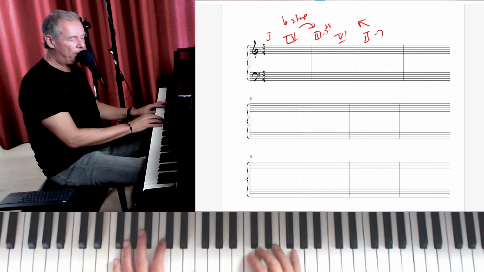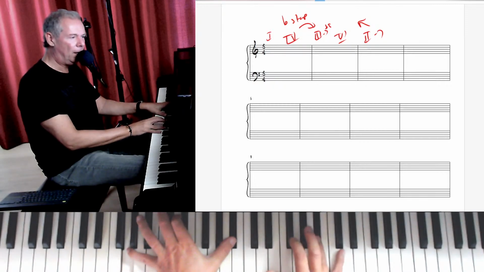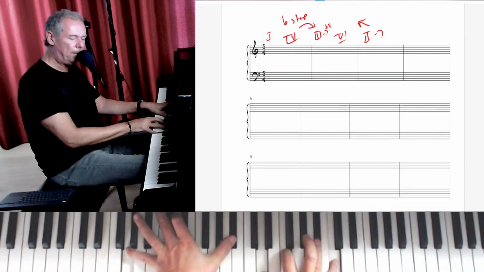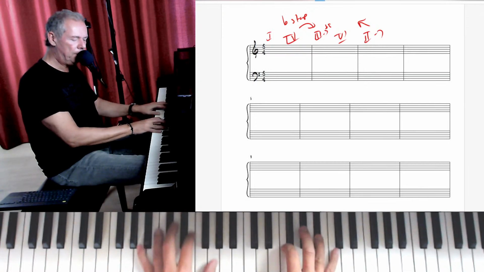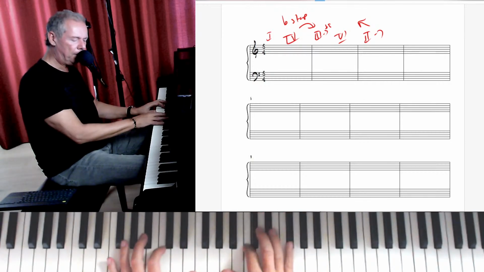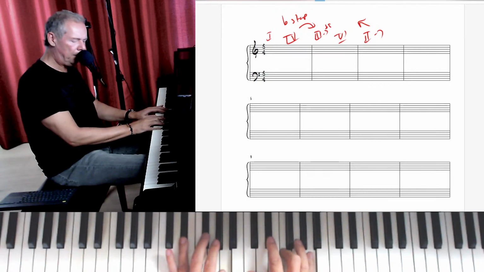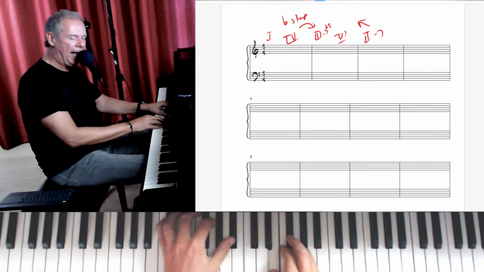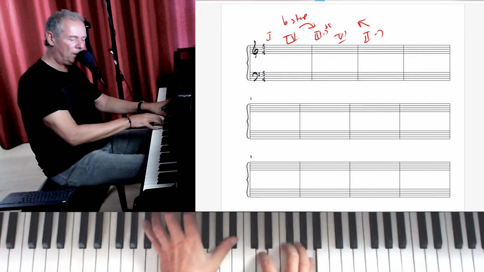So 1 4 3 6. And if the tune started on 2, go to 4.